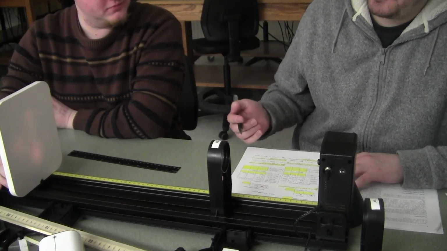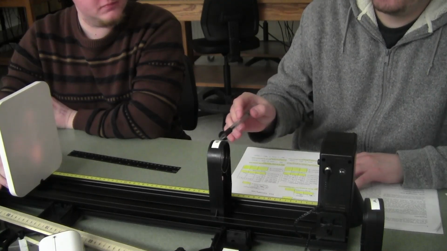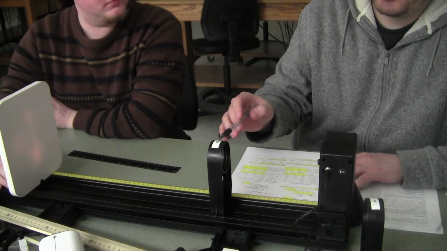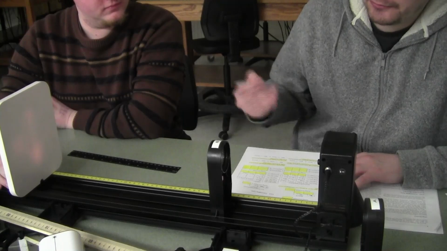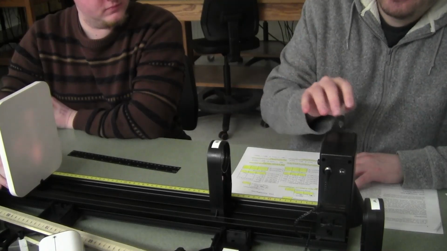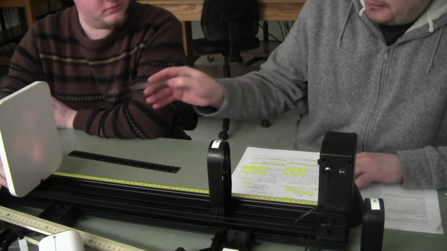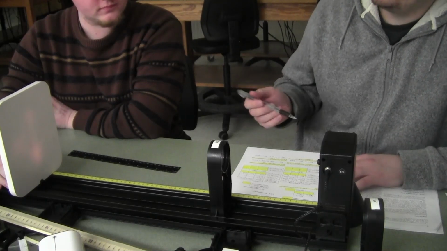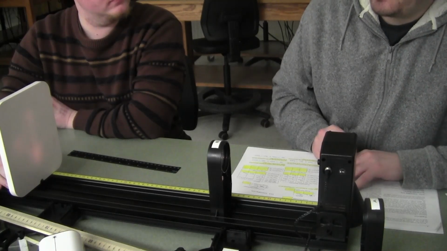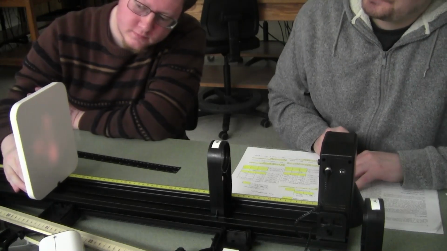Alright, so now we're set up for method 2. What we have is the same lens we were using to look out the window. We already know that its focal length is around 9 centimeters. The lamp is still at 0. And then our screen is down there, and we're going to move the screen until we get the sharpest image on the screen.